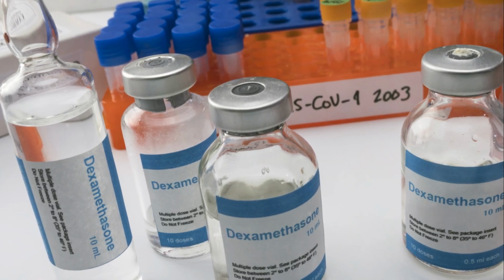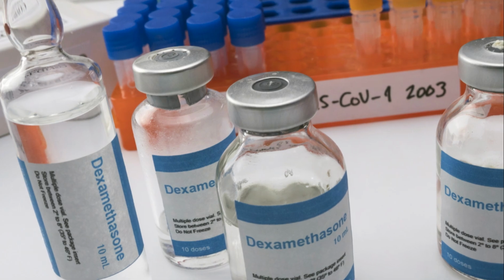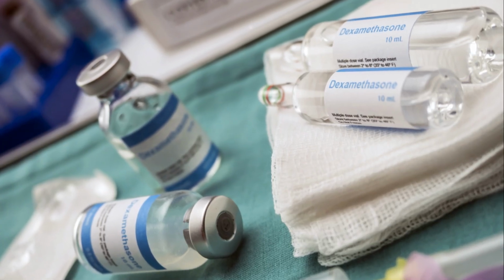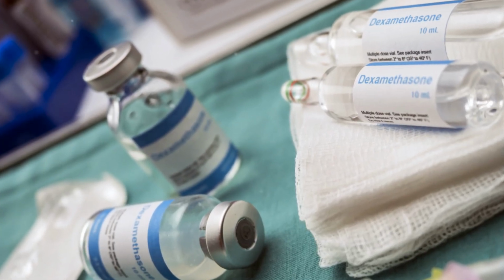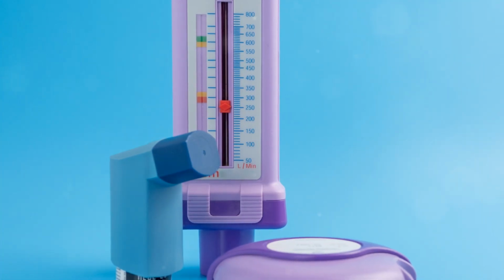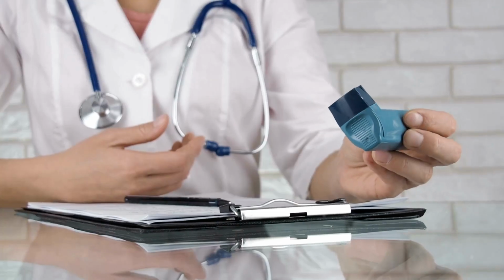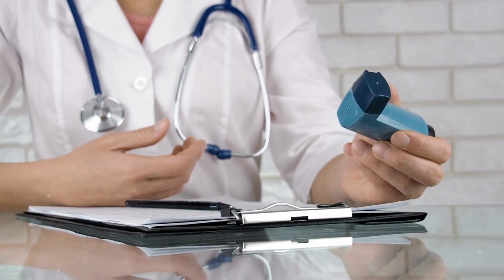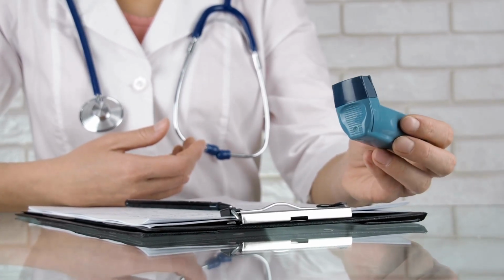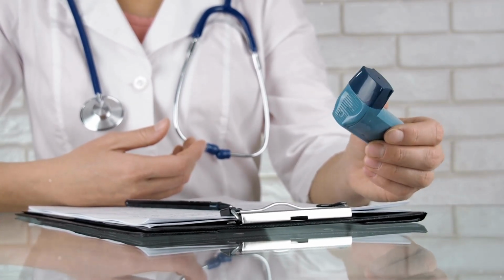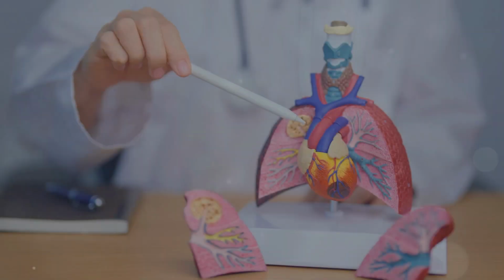Examples of anti-inflammatory medicines are glucocorticoids, leukotriene receptor antagonists, and leukotriene synthesis inhibitors, etc. Each type of anti-asthmatic drug can differ from the other by its mechanism of action or site of action for exerting its anti-asthmatic effect.